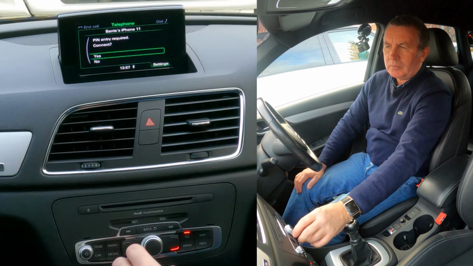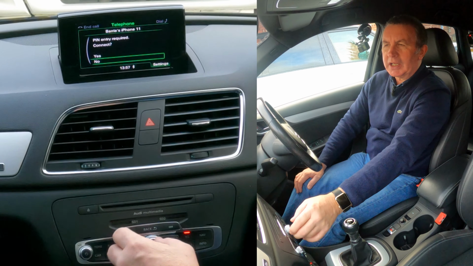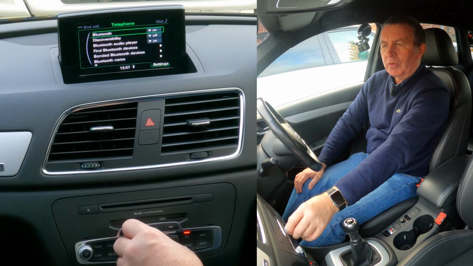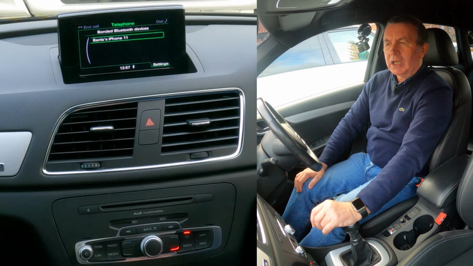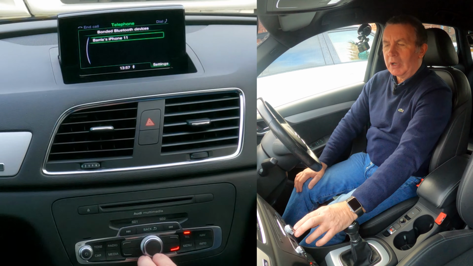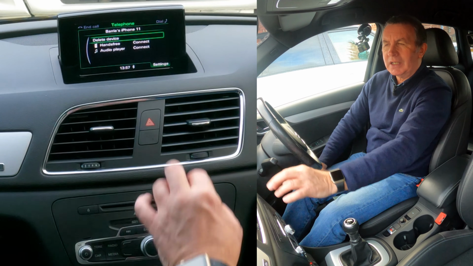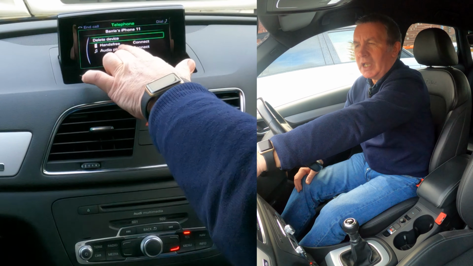Anyway, it's trying to connect to my phone there. So we wind down here to bonded Bluetooth devices. Click on there, you'll see Barry's iPhone. Now I want to delete that, so click on it, and you've got delete device, hands-free or connect.